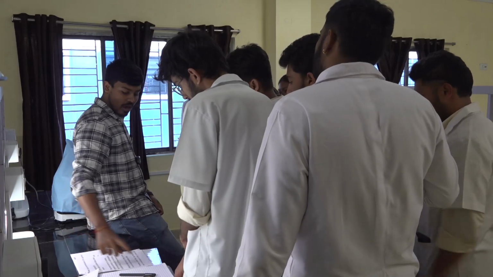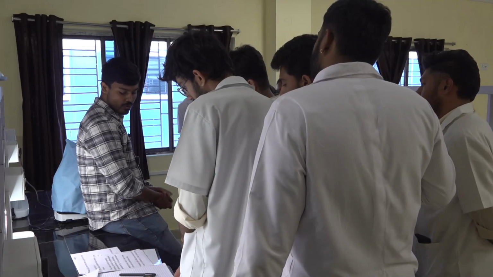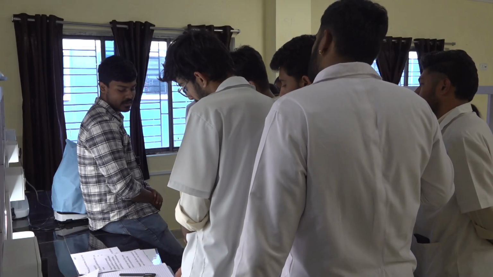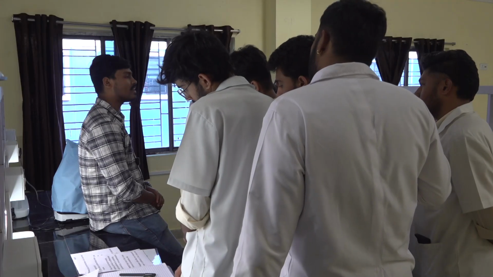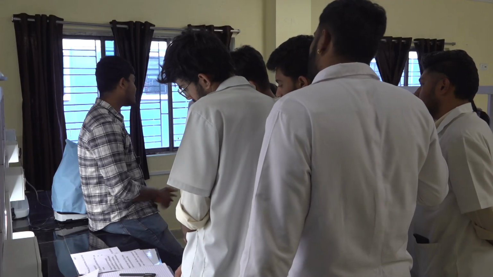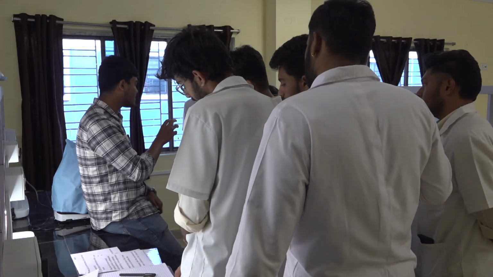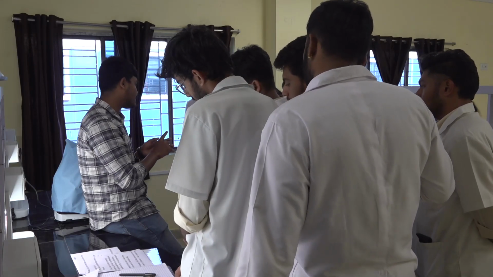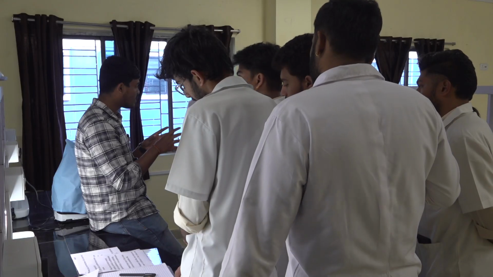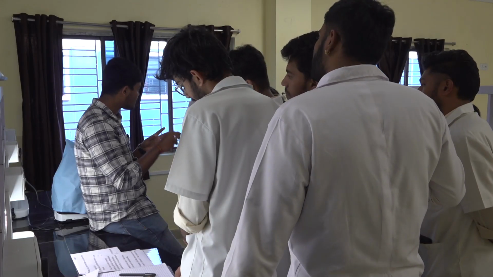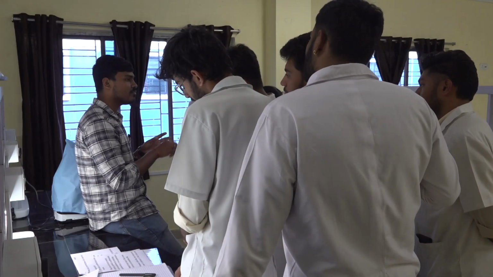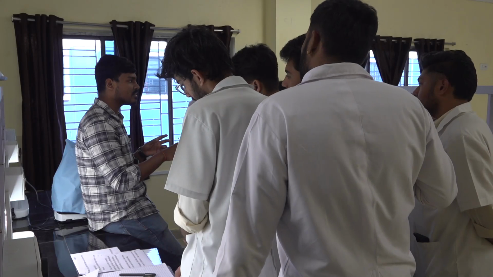Okay. However, unlike AML, Auer rods are not seen in myeloblasts of CML in blast crisis. We studied Auer rods present in myeloblasts. अगर AML में देखोगे, myeloblast में Auer rods present रहेंगे. And if you see in a CML case, in myeloblast, they won't be present.